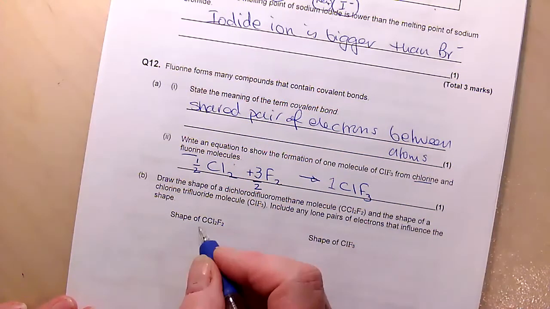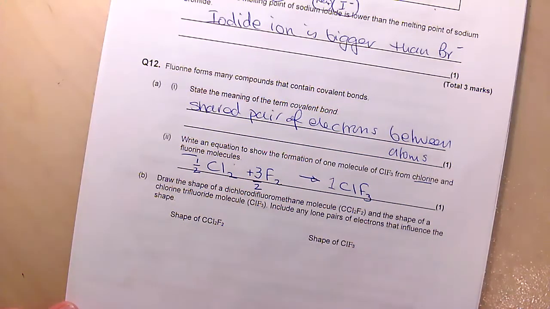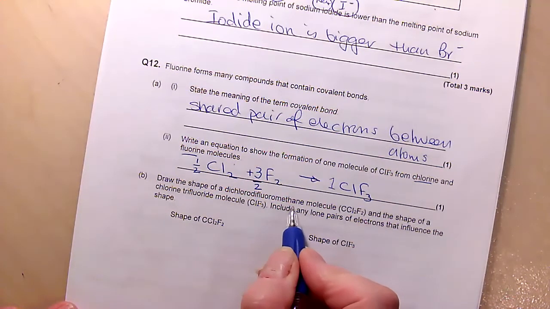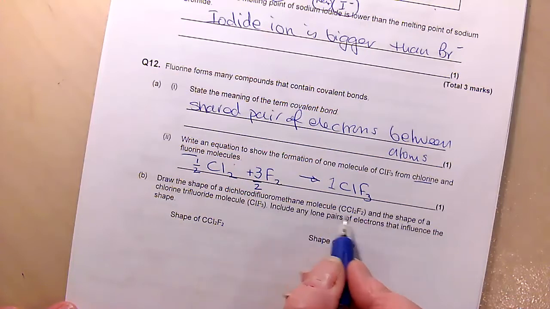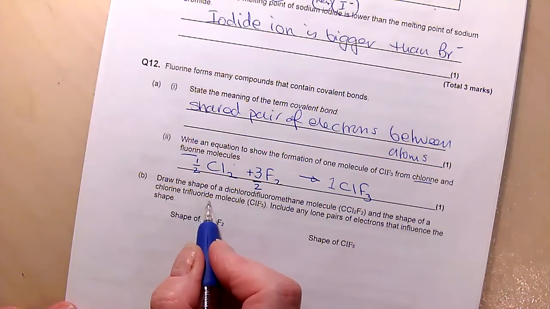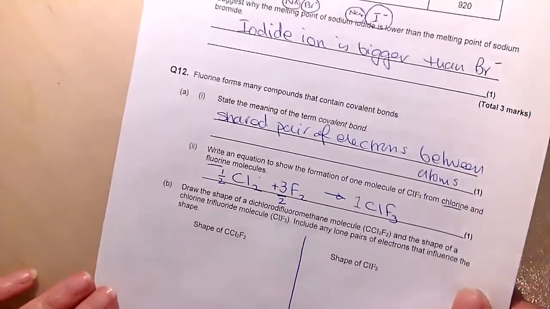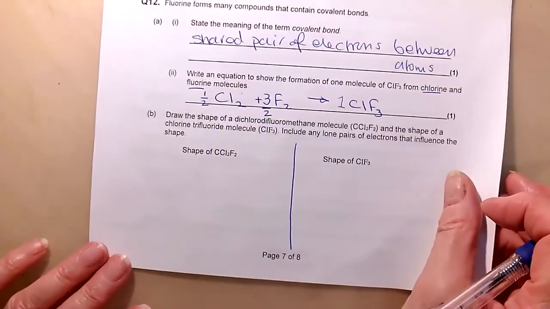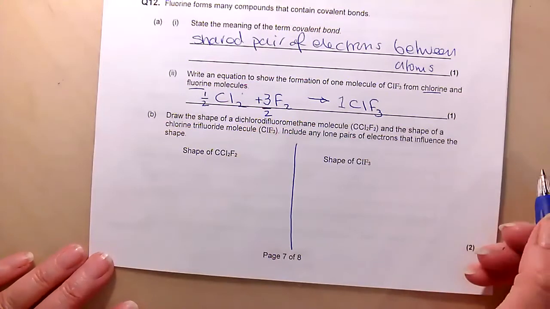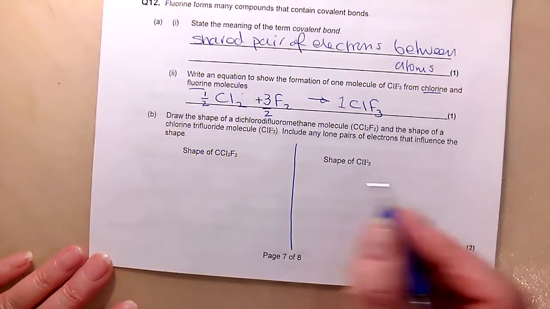Okay, now I need to know the shape of CCl2F2. So draw the shape of the dichlorodifluoromethane molecule and the shape of the chlorine trifluoride molecule. So again, in this, we're going to have to do 2 shapes. We always do 2 shapes. If you're only drawing 1 shape, you really do need to look and check.